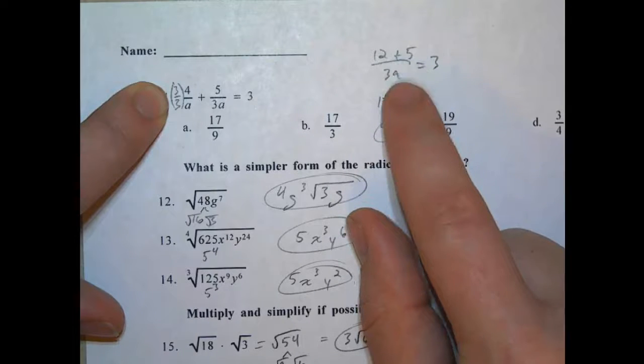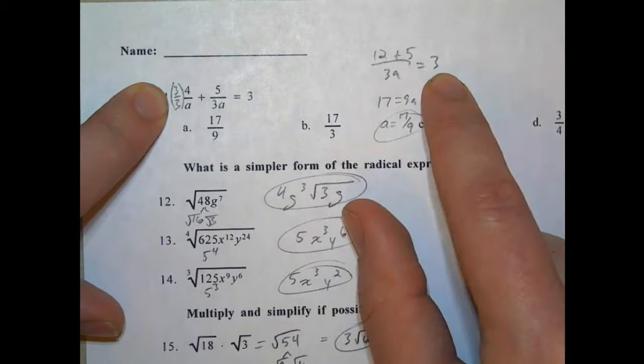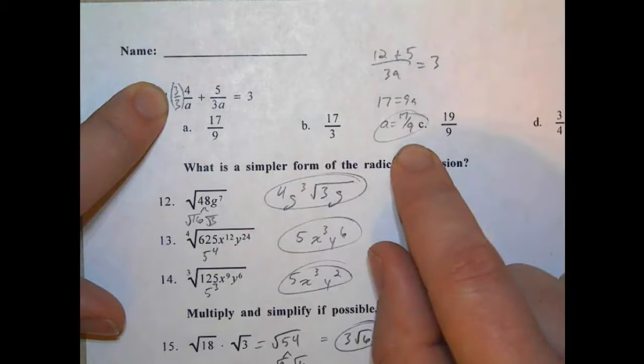So I have 12 plus 5 over 3a equals 3. I can multiply the 3a to the other side. 12 plus 5 is 17. Divide by 9, so a is 17 over 9.